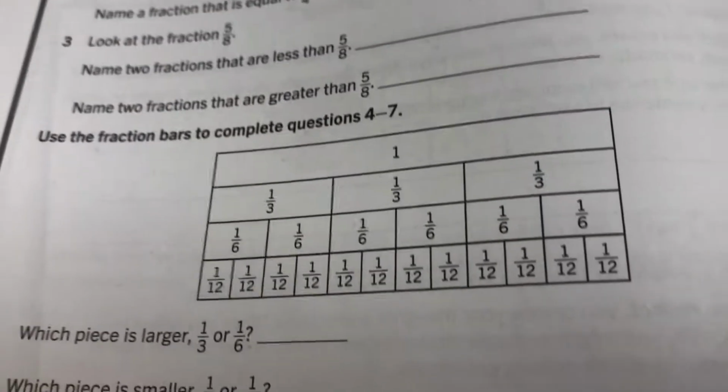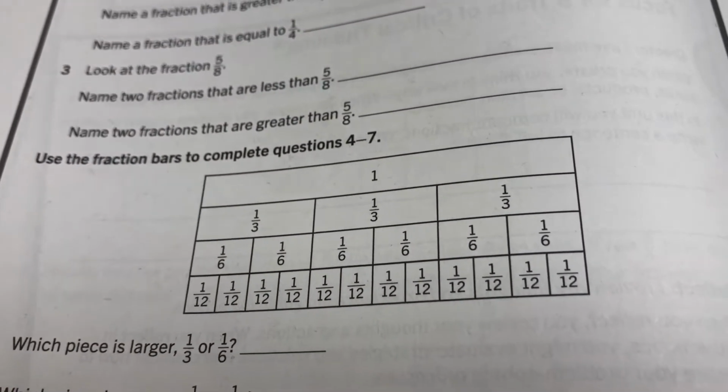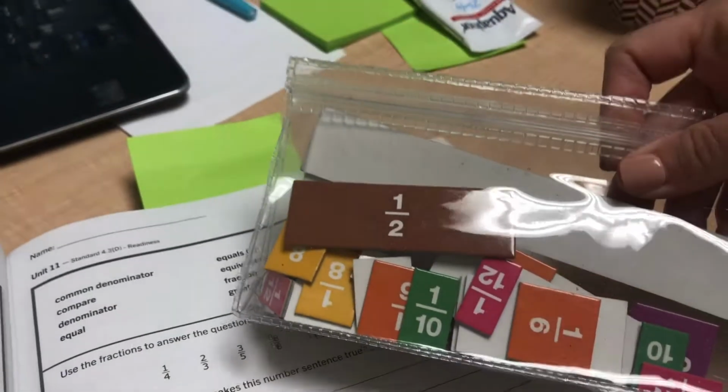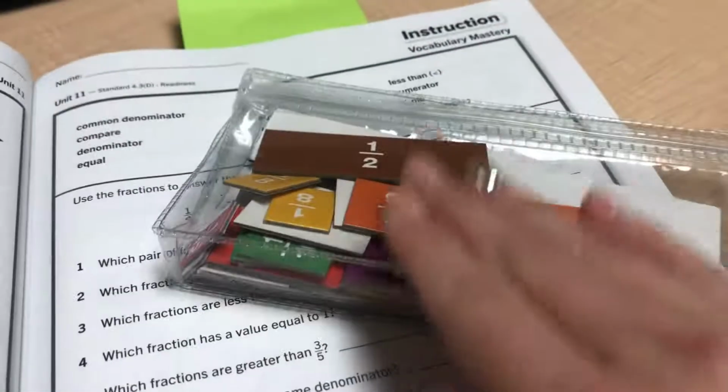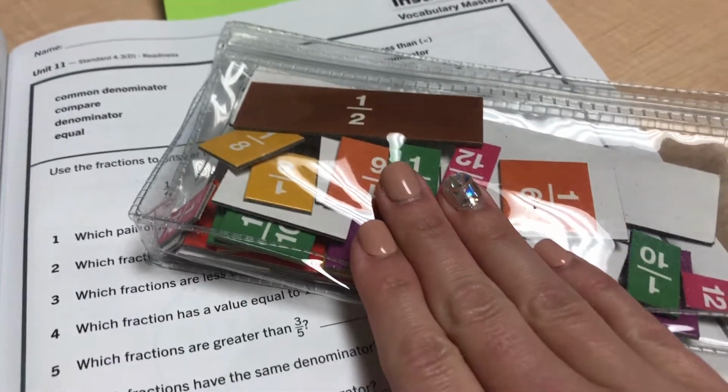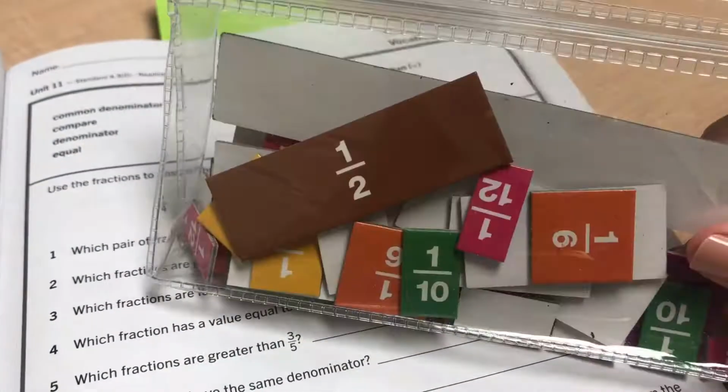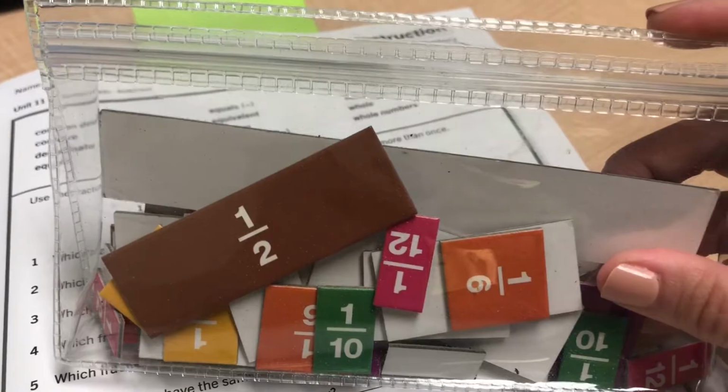Instead of just them having the fraction strip there, give them the actual pieces to start. We want to start with that concrete, and then we can get to the pictorial, and then eventually to the abstract. And some of our babies might need to stay here, and that's okay. We also have blank fraction pieces that are allowable on STAR as well, and every campus has them. If you don't have them, you let me know because they're somewhere. We ordered them last year.